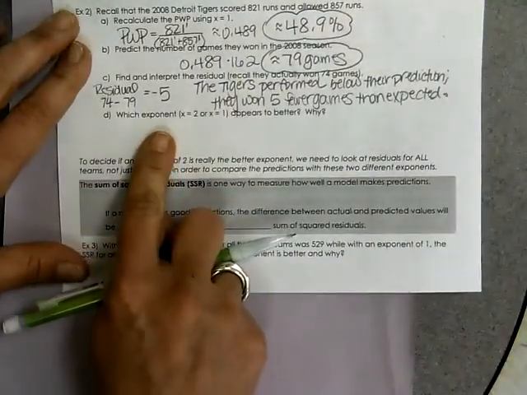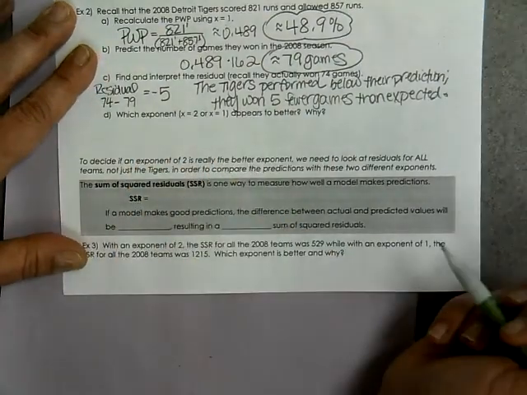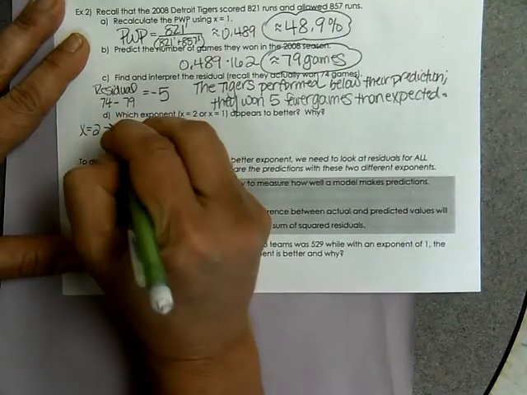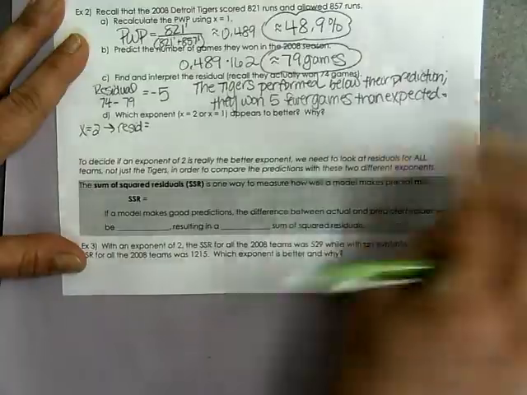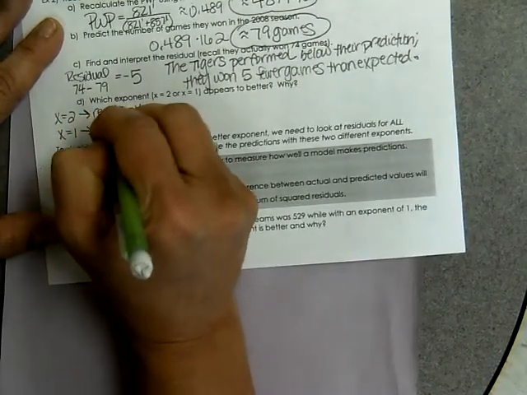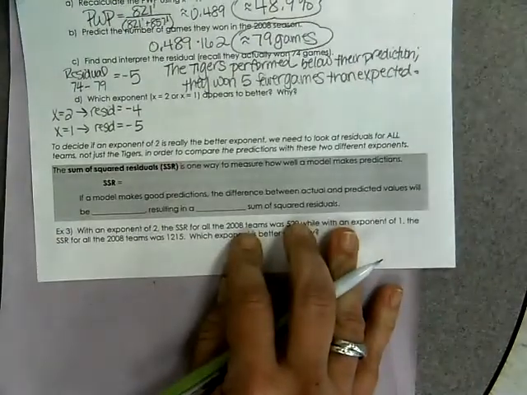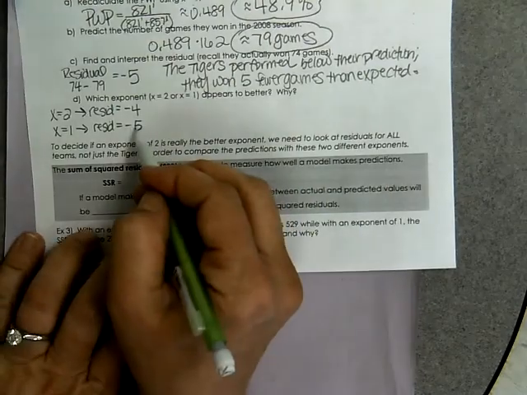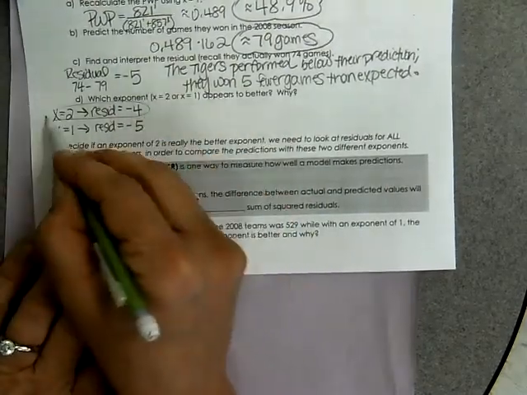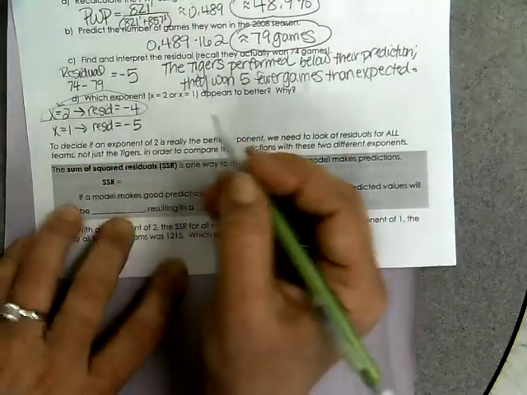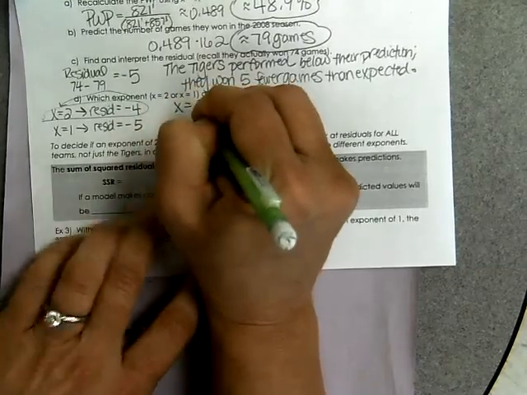So now we come to the question, which exponent, x equals 2 or x equals 1, appears to be better and why? Well, let's recall what happened when x was 2. When x was 2, our residual was -4. And when x equals 1, our residual was -5. So which one is better? Remember, the ideal residual is 0. So which is closer to 0? This guy right here. Now it's asking which exponent appears to be better. So the exponent that's better is x equals 2. So we'll articulate that in our answer.